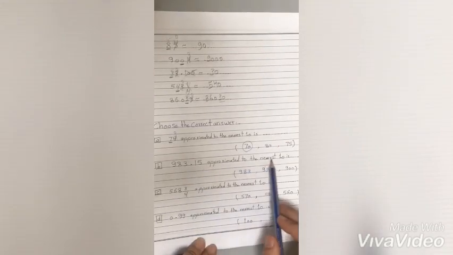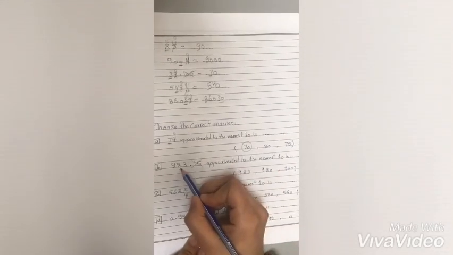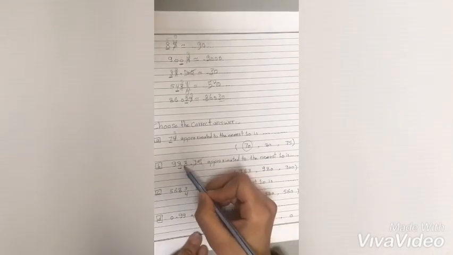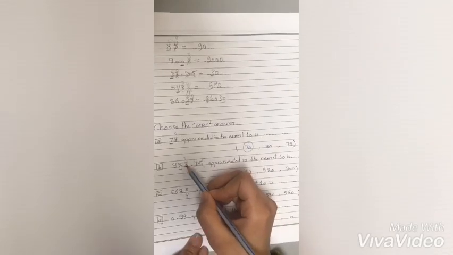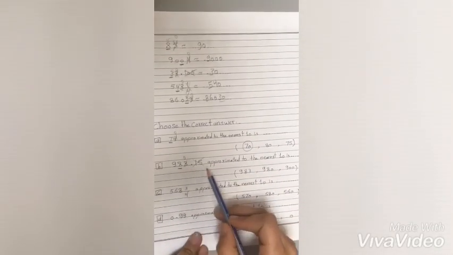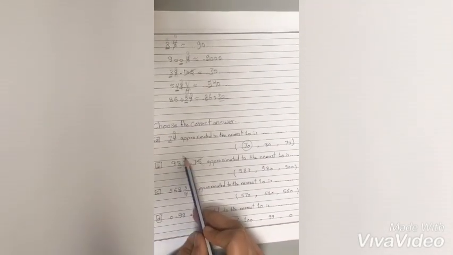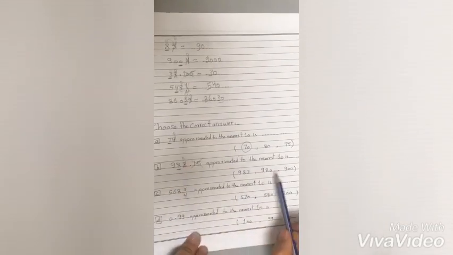983.15 approximated to the nearest 10. In this case, I will cancel all the decimal part. Underline the tenth digit 8. Replace 3 by 0. 3 can't give anything to 8, so keep 8 as it is. So this number after approximating will be 980. So I will choose 980.